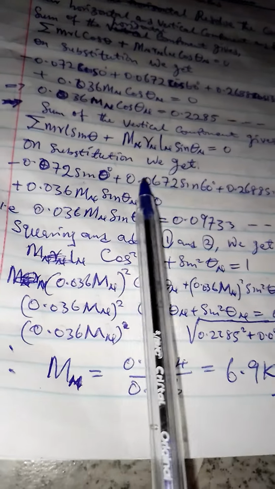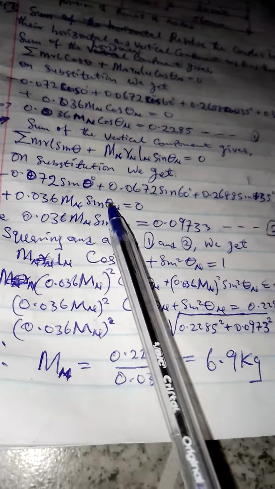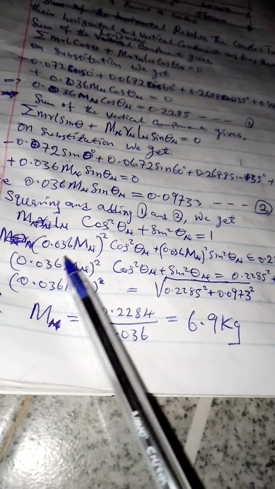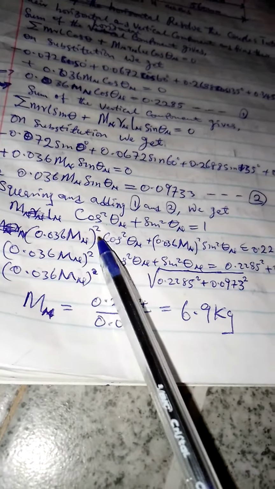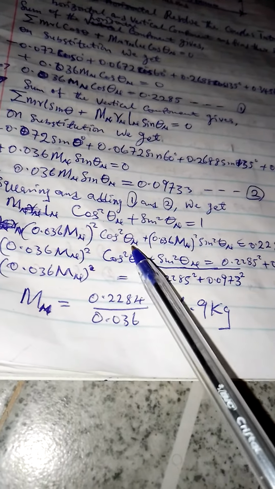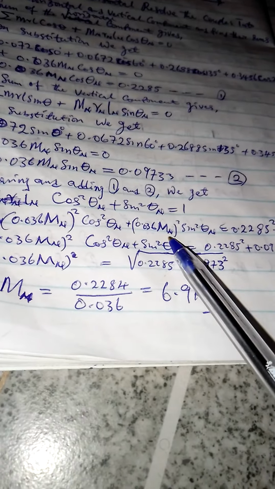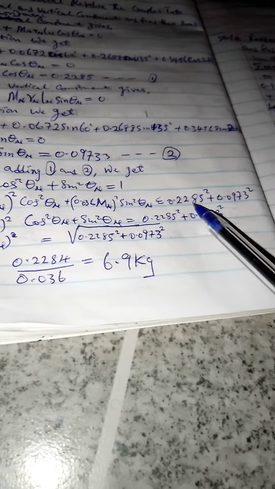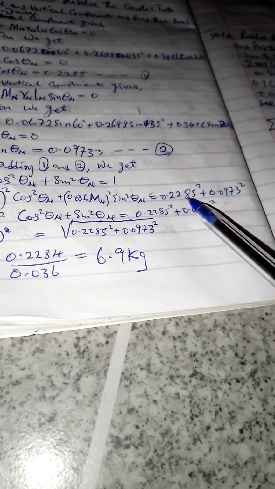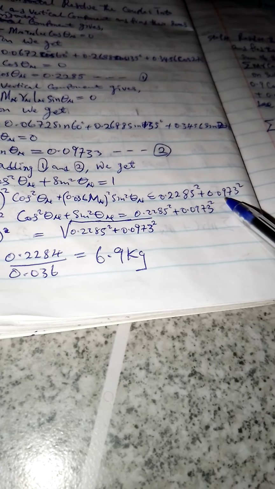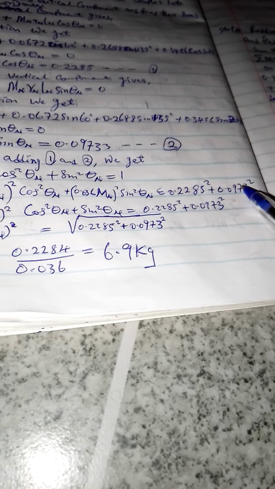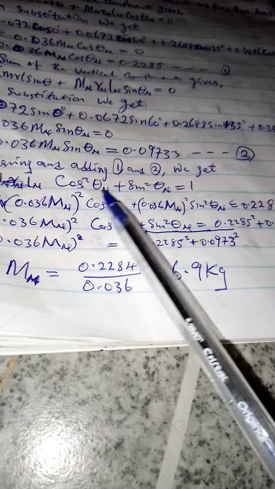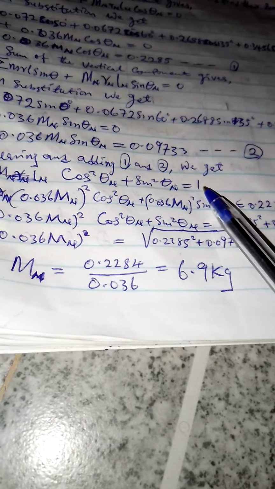So now, in order to solve for the unknown, we're going to square the first and second equation. So when we square the first equation, you have 0.036 all in brackets squared cos squared theta n plus 0.036 mn all in brackets squared sin squared theta n is equal to 0.2285 squared plus 0.0973 squared. So, and from trigonometric identity, you know that cos squared theta plus sin squared theta is equal to 1.